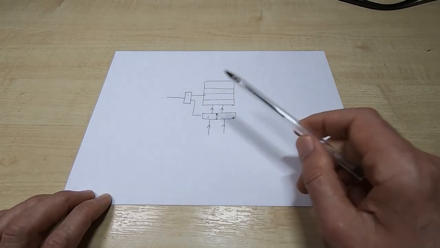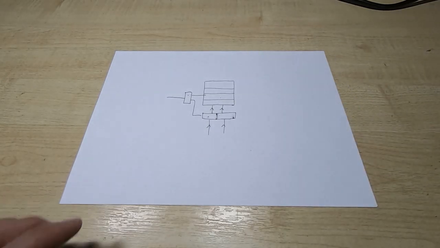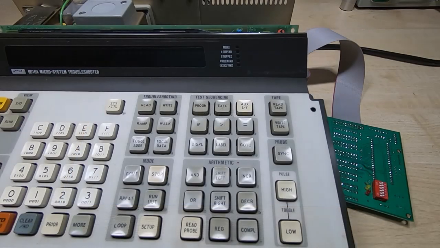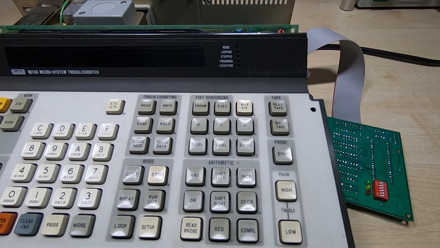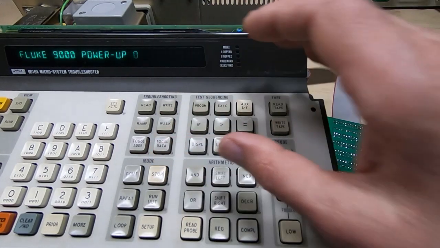Okay, so that's what I've done with the firmware. I'll get the Fluke back on the bench and we'll have a quick look at it, and hopefully you'll see that it's now faster than it was in the previous video. Okay, so we'll power up the Fluke. As ever, apologies for the flickering display.